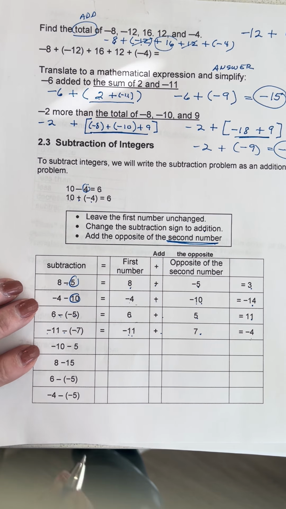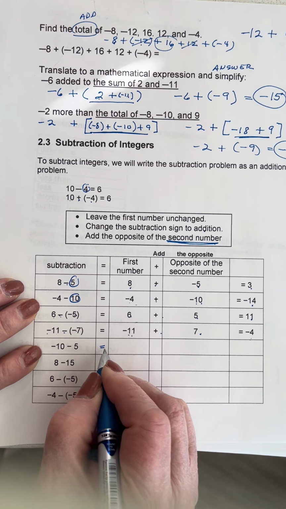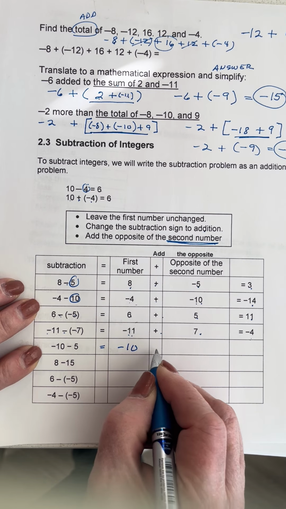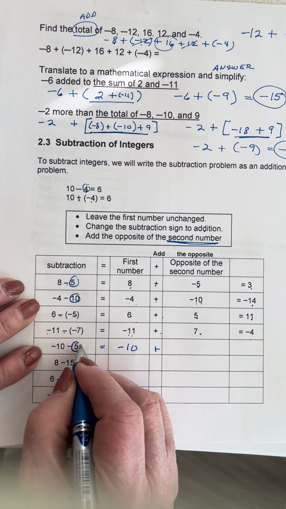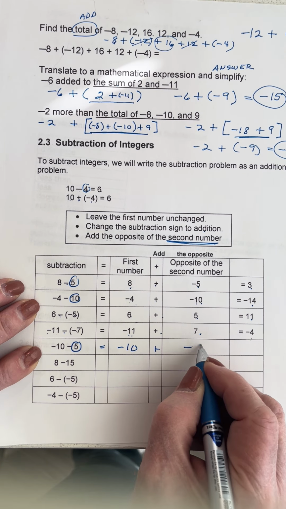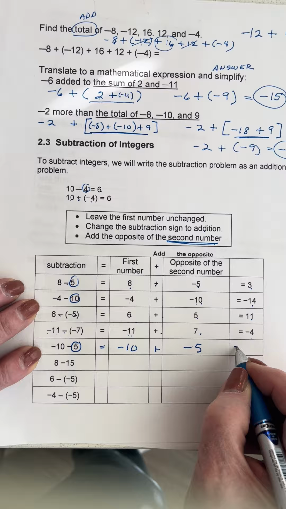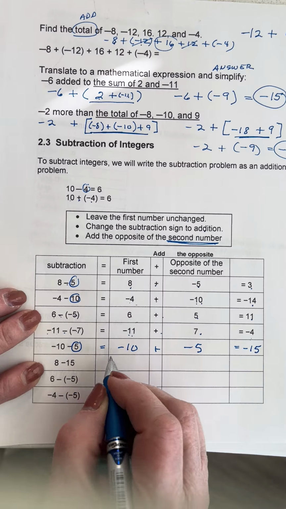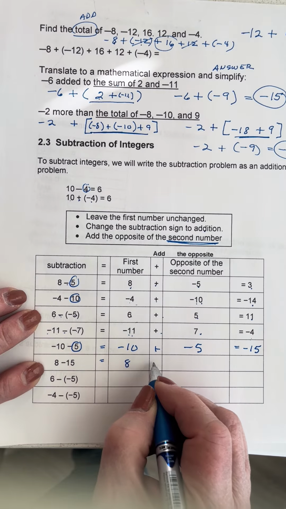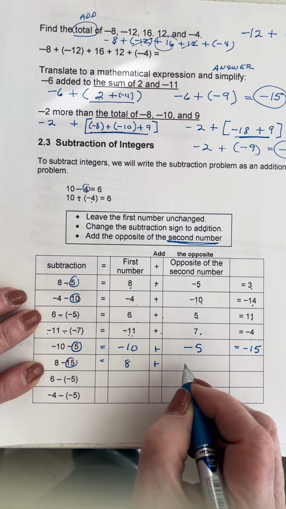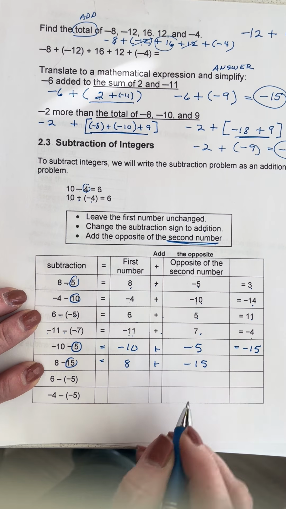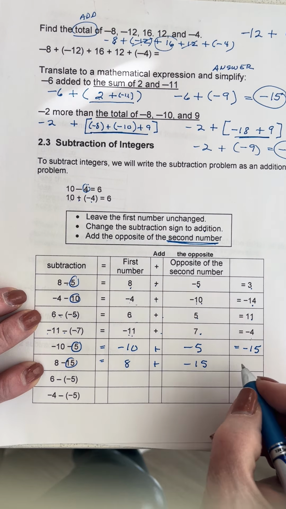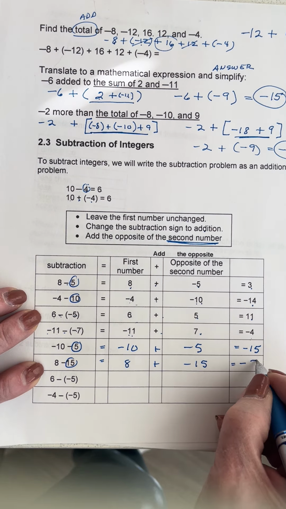So now let's change this subtraction to addition. We're going to leave the first number, and we're going to add the opposite of positive 5, which would be negative 5. So we have negative 15. 8 minus 15 would be the same as 8 plus the opposite of 15, which would be negative 15. Now we have more negatives, like 7 more negatives.